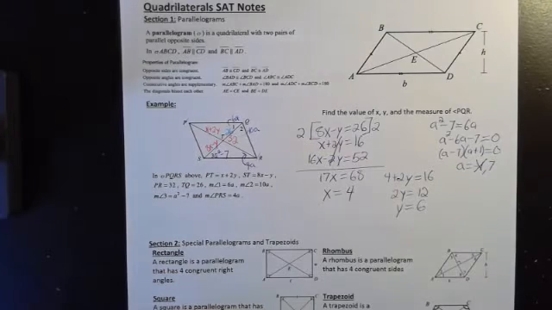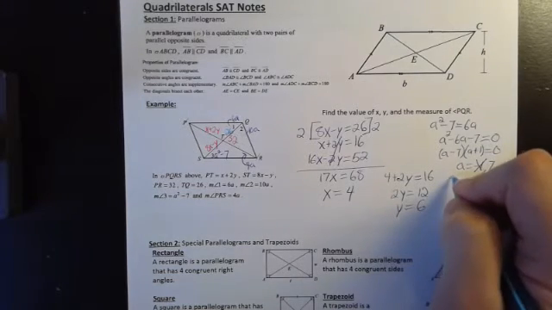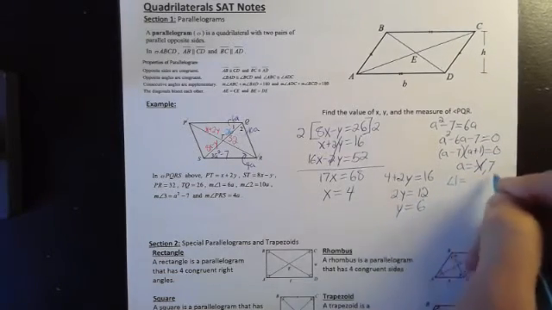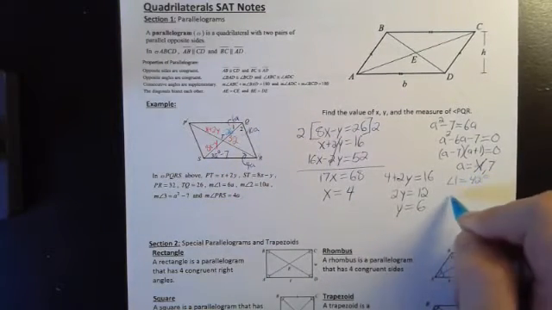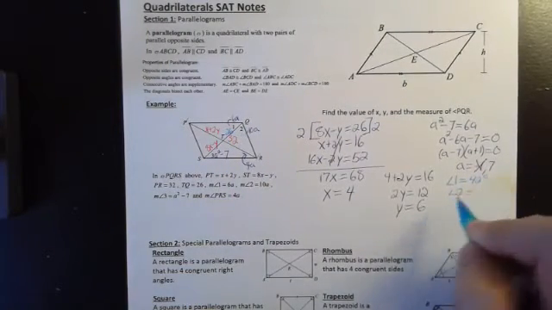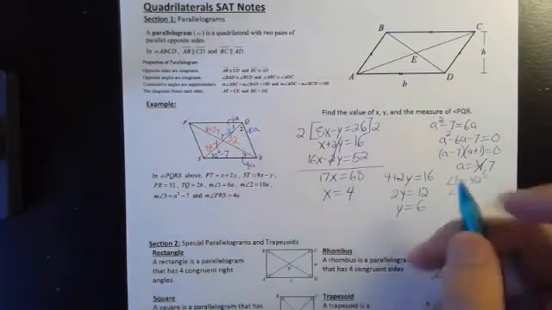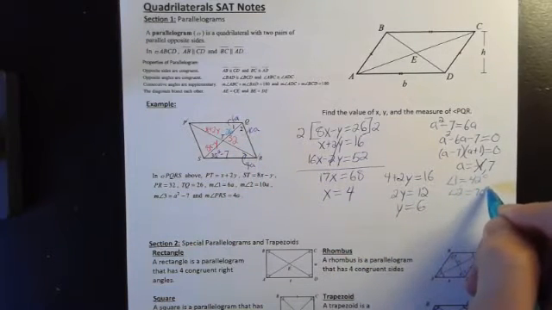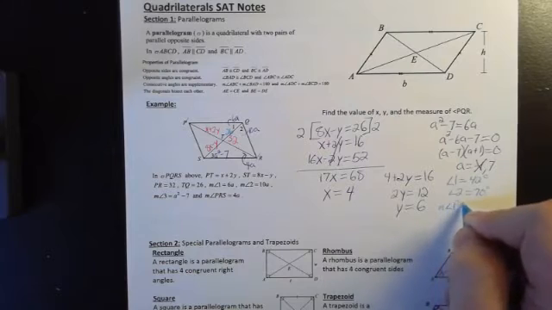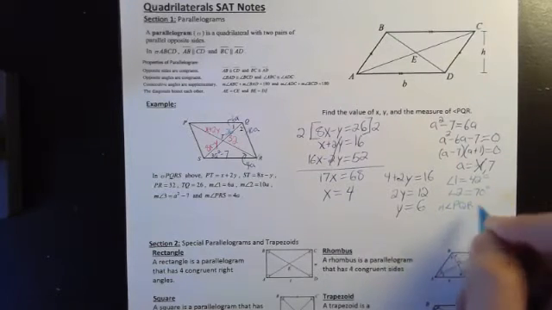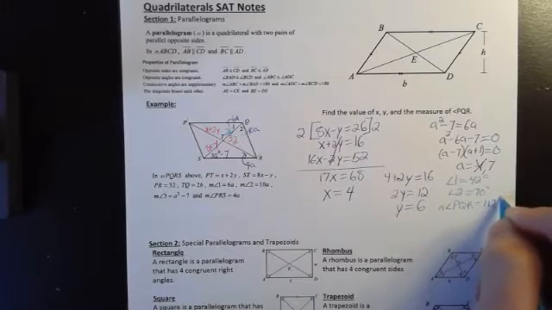So now what we're going to do is plug that in for angles 1 and 2. So angle 1, if we plug in 7, 6 times 7 is 42 degrees. Angle 2 is 10a, so 7 times 10 is 70 degrees. So that means the measure of angle PQR is 42 plus 70, or 112 degrees.